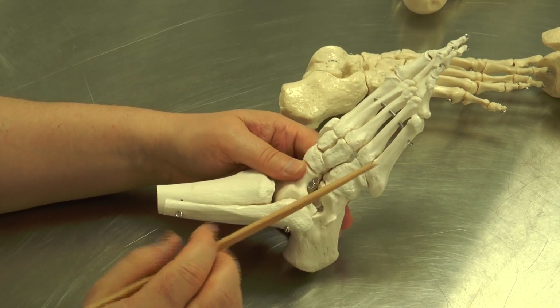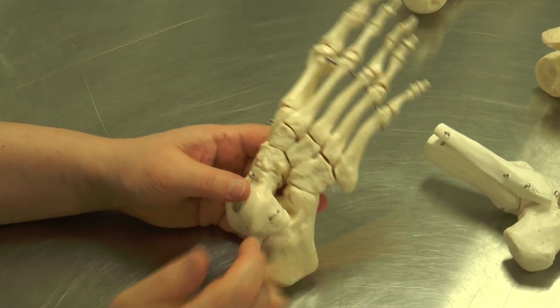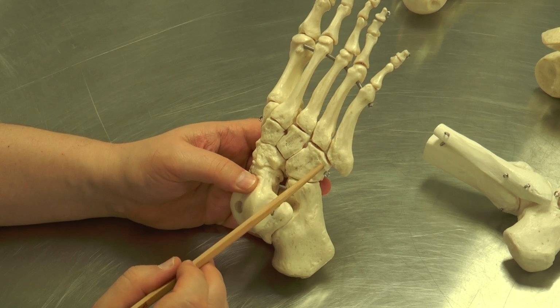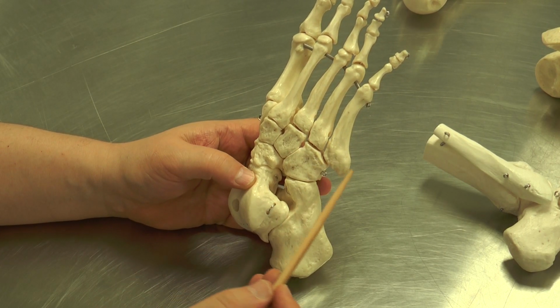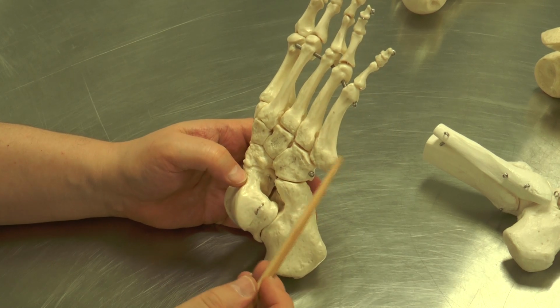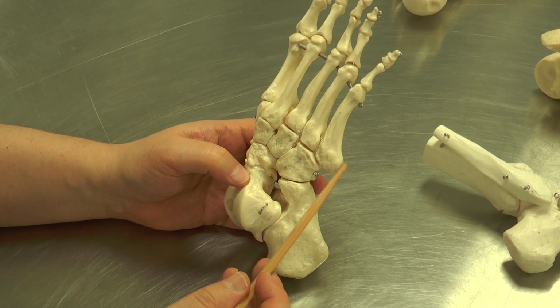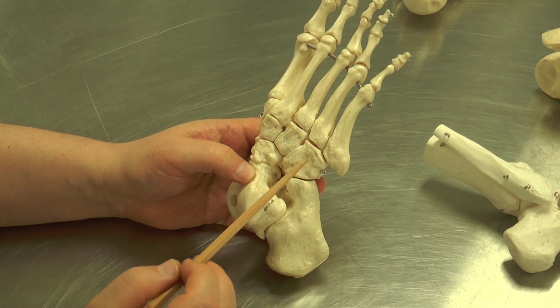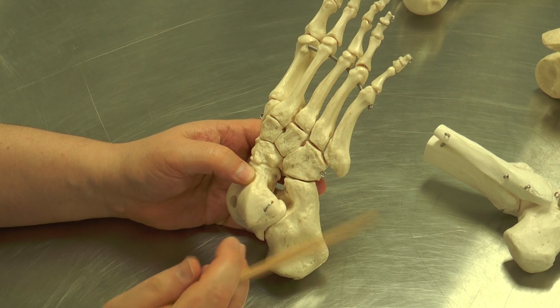However, if you look at the cuboid, okay, so let's look at over here. This cuboid, as you can see on the lateral aspect of the foot, articulates with two metatarsals. And the fifth metatarsal has this styloid process type of protrusion of the bone. It's subcutaneous. You can feel this bony protrusion, and this can also be fractured with a high amount of weight-bearing activities. So the cuboid articulates with the fourth and fifth metatarsal over here.